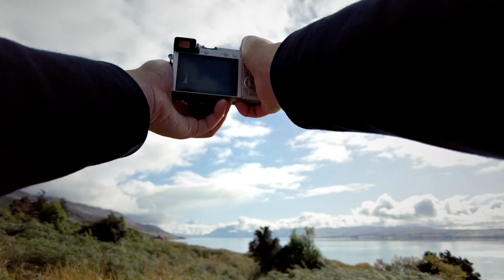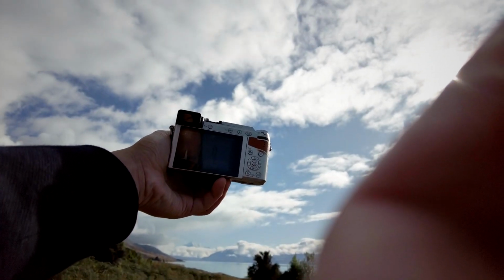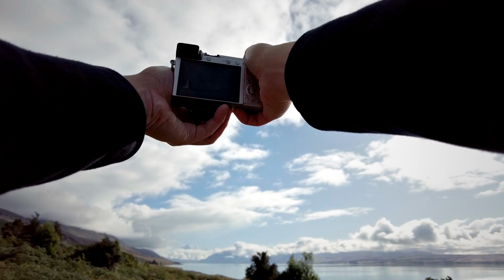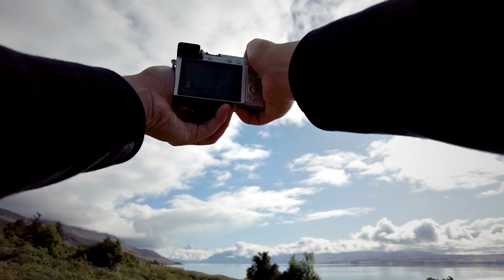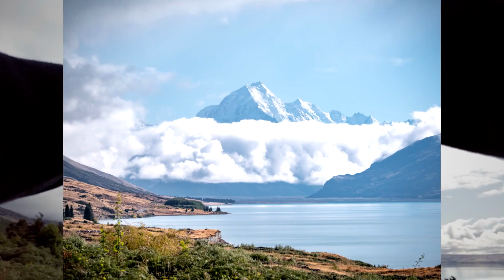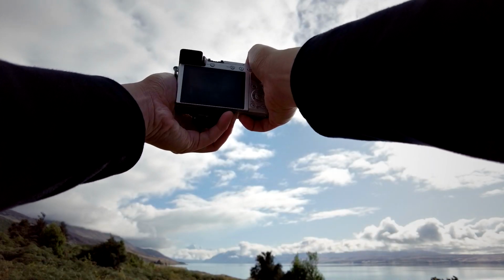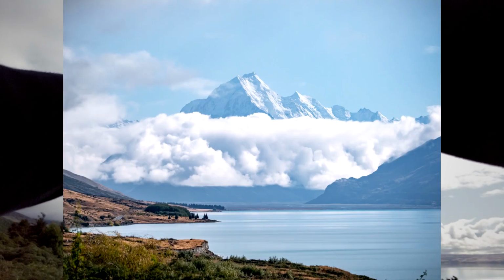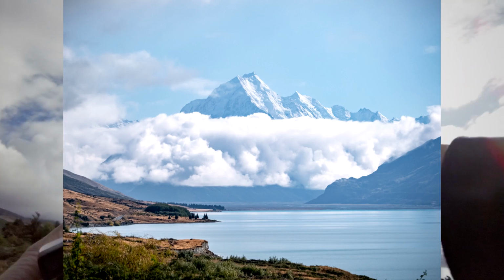Maybe I'll raise my camera. Alright, I have to raise the video camera as well. Alright, and add a little bit more of the lake without sacrificing Mount Cook in the frame. Nice. Alright, 100mm. This is quite a tight landscape picture, but yeah, I'm quite happy with it.